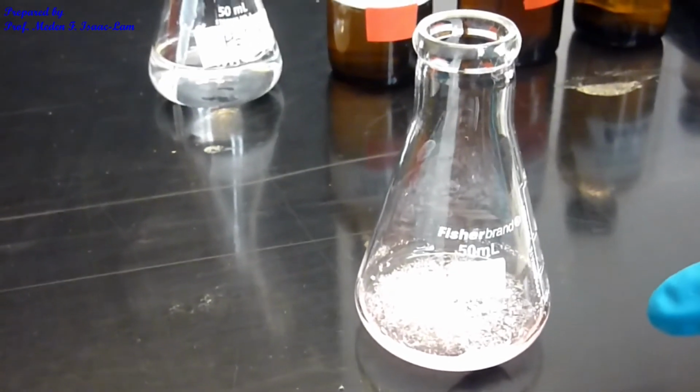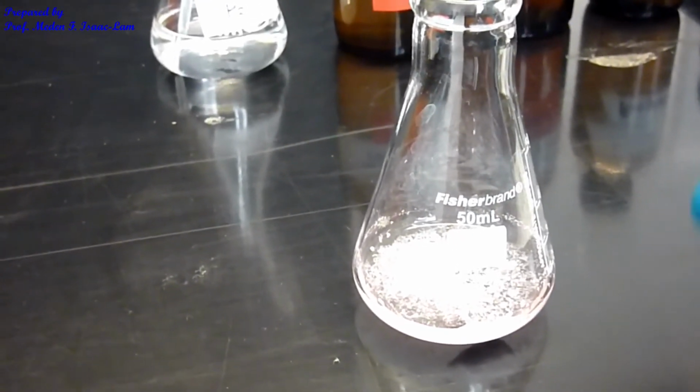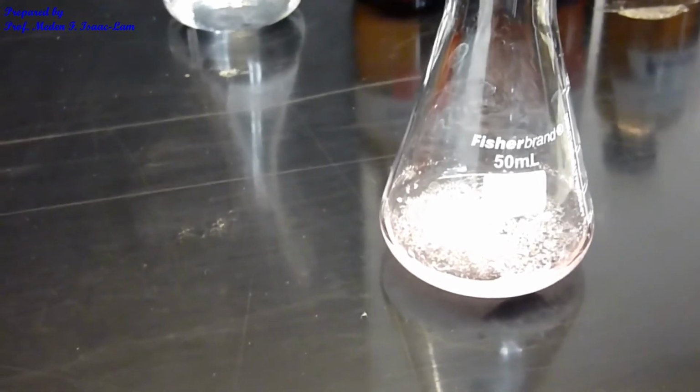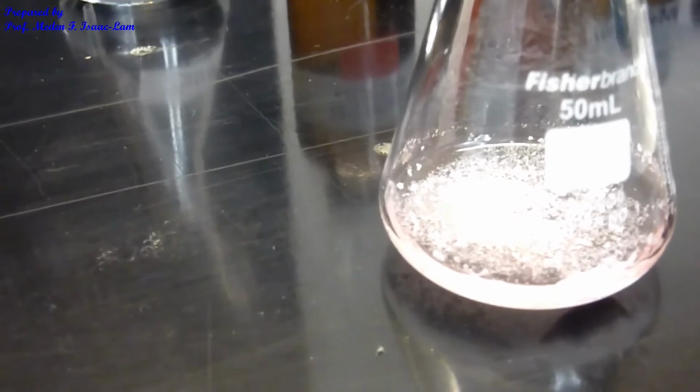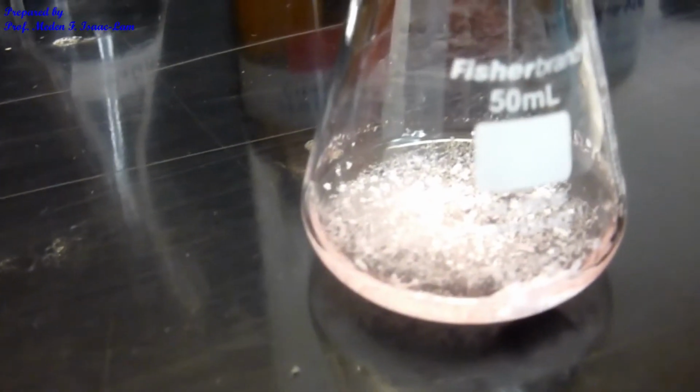So now this is the impure benzoic acid. I added the solvent that we determined from part A, just 5 ml. There's a slight pink coloration because we purposely put an impurity in as an exercise in this experiment.